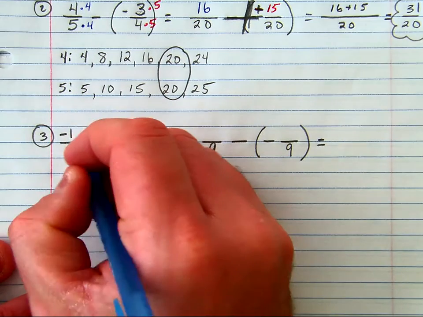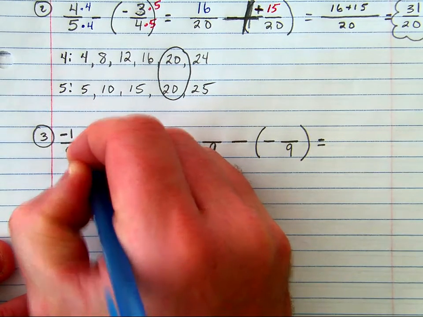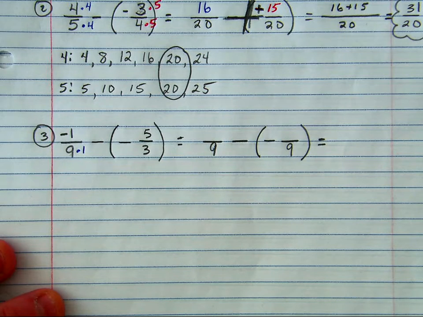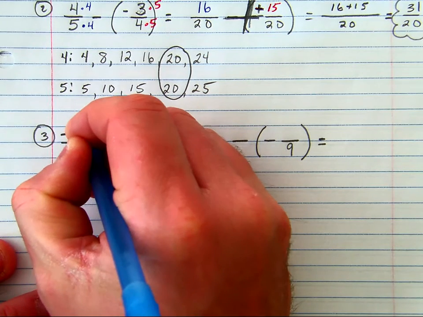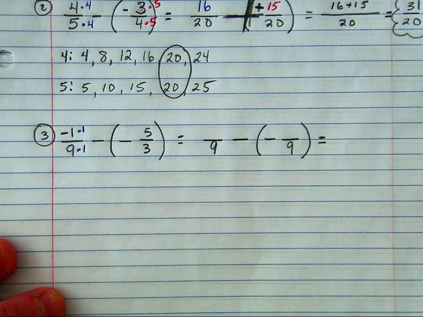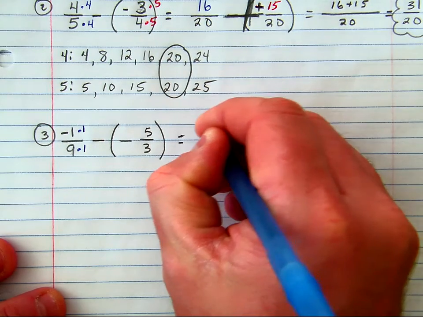Nine times 1 is 9. So because we multiplied the denominator by 1, we have to multiply the numerator by 1. And negative 1 times 1 is negative 1.